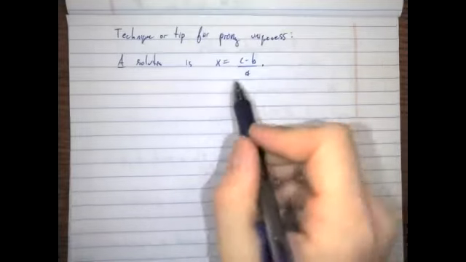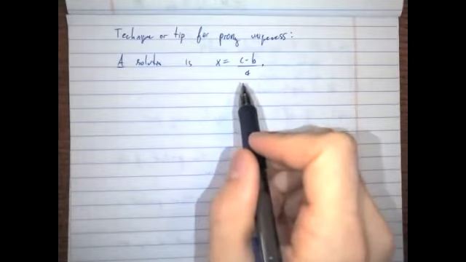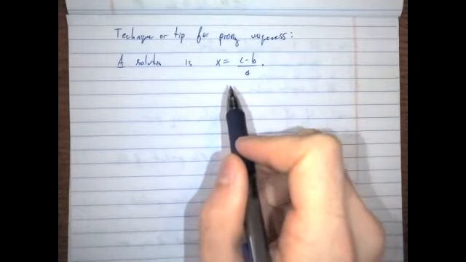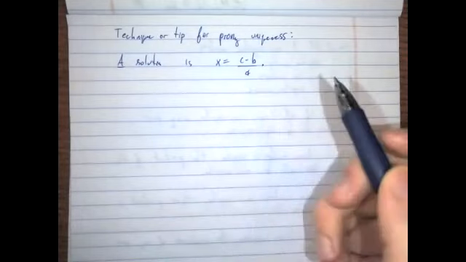We already have our solution, namely x is equal to c minus b over a, right? One way to think about showing uniqueness is to try to modify x by some other number and show that that other number has to be 0 in order for it to be a solution.